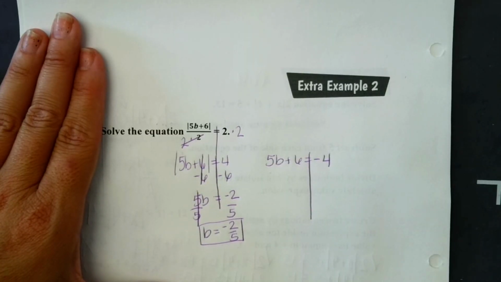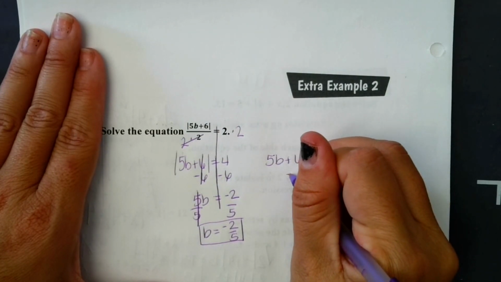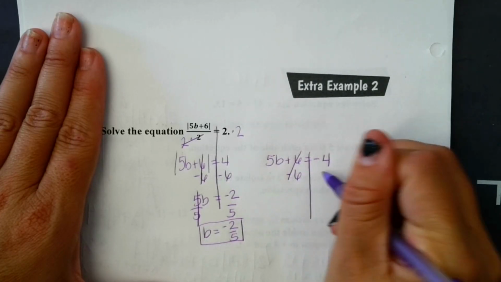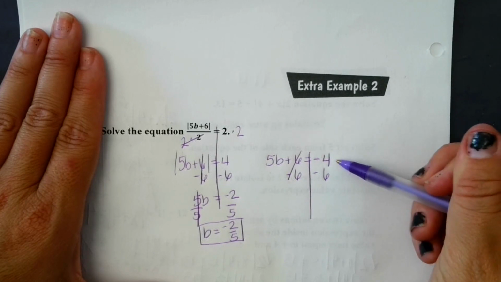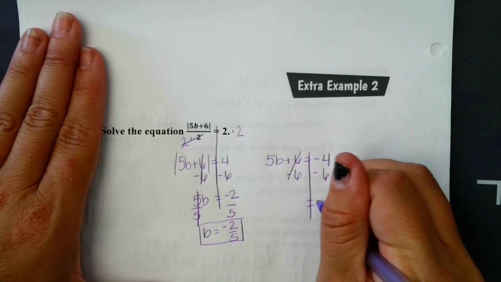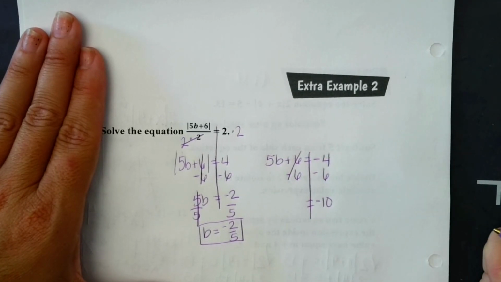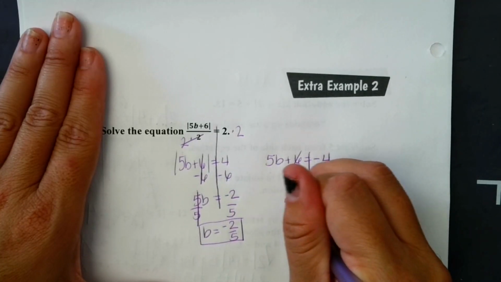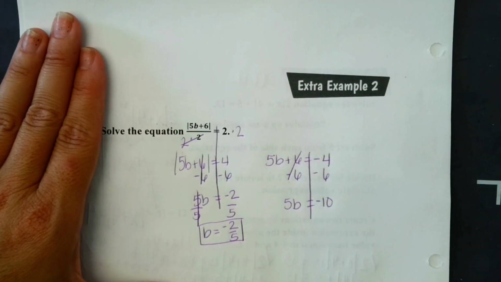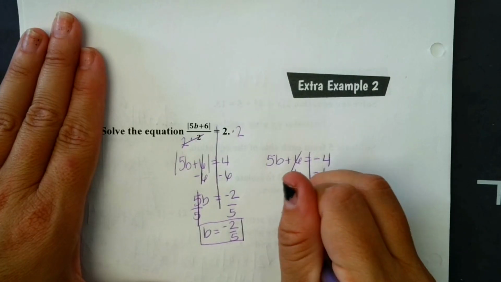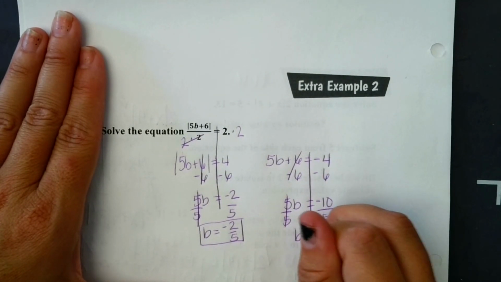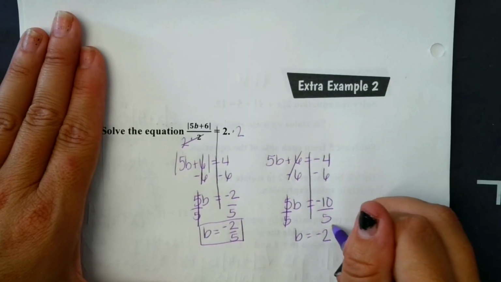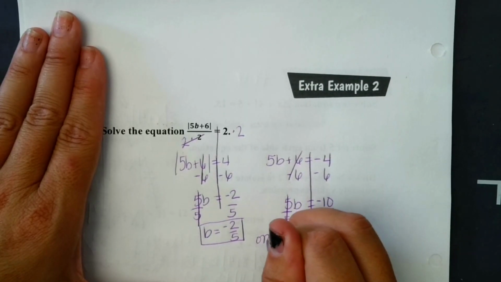But B could also equal, so I go over here, minus 6, minus 6. 4, negative 4, take away 6 gives me negative 10. Bring down my 5b. Divided by 5, divided by 5. B could also equal negative 2. Either one.